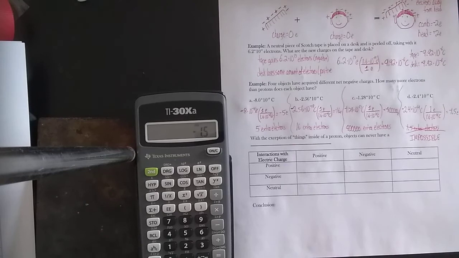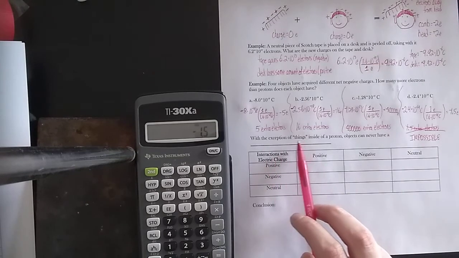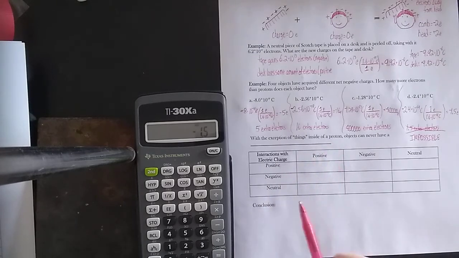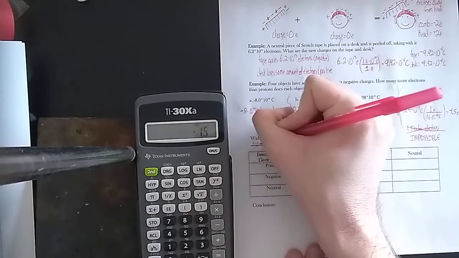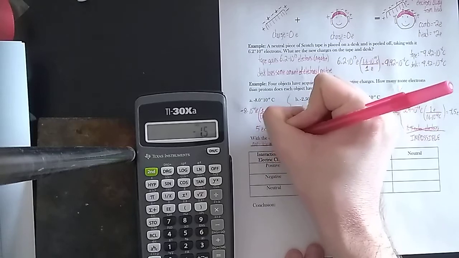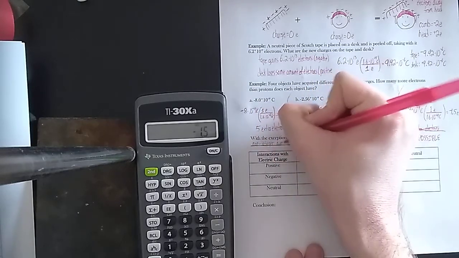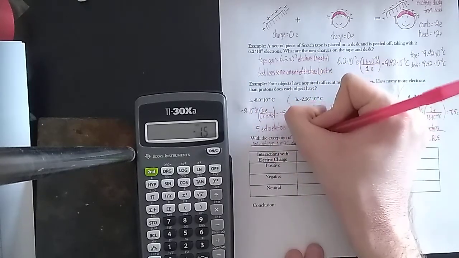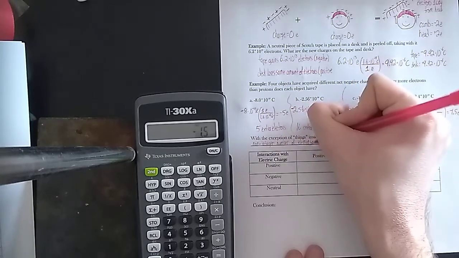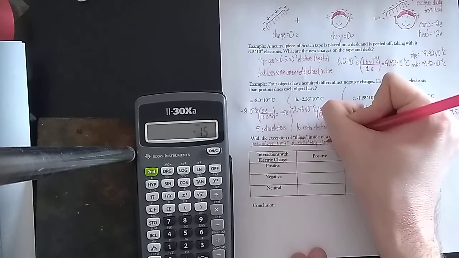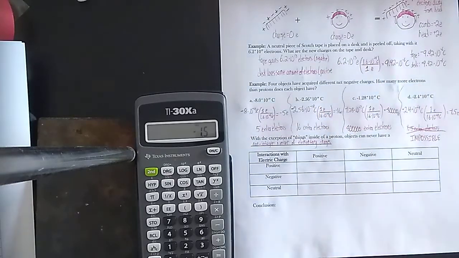So, all that being said, with the exception of some things that are inside of a proton or inside of a neutron, which we will talk about at the very end of the year, objects can never have a non-integer number of elementary charges. Okay? Non-integer number.